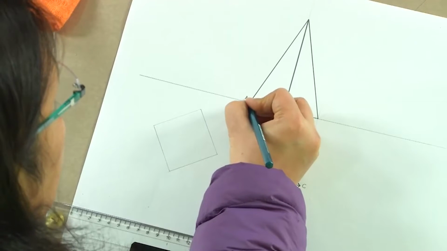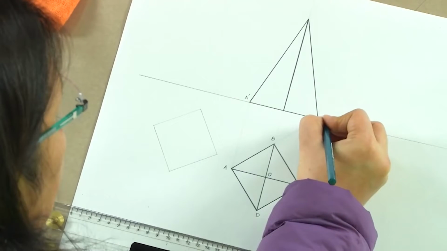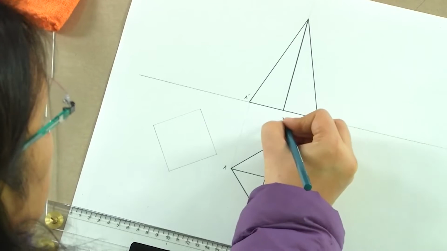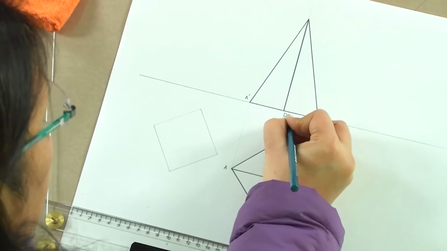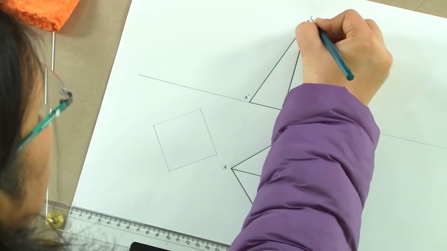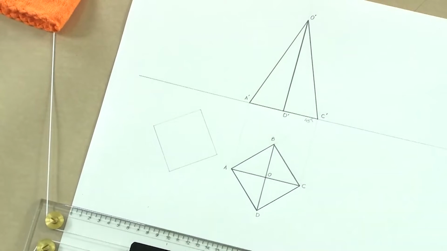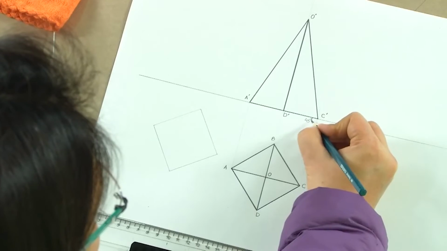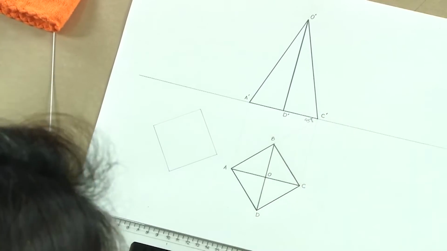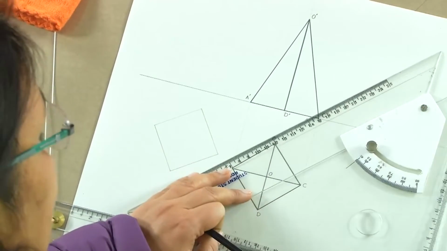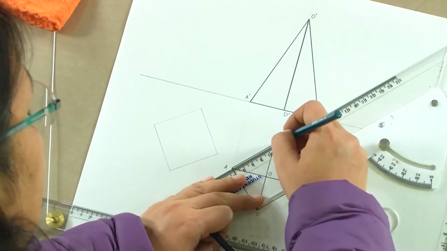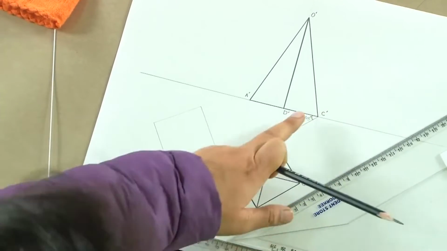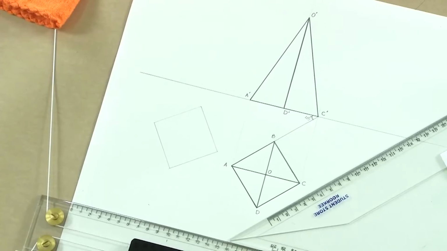A dash, C dash, D dash and O dash here. Now, I have already marked this 45 degrees here, which was the condition given that the side of the base makes an angle of 45 degrees with the VP, which is what we see here.